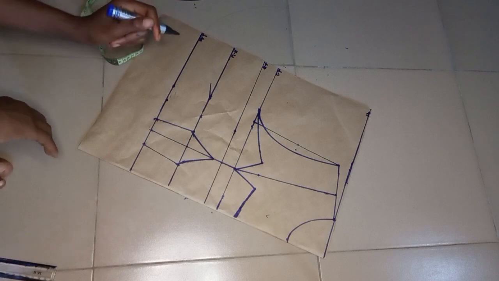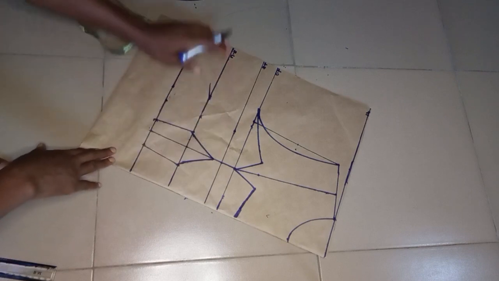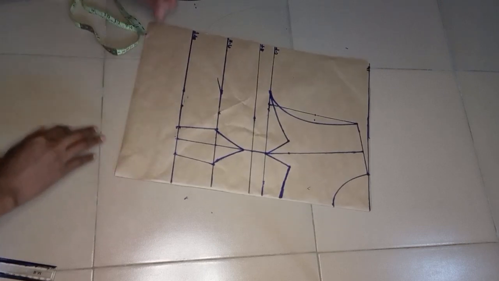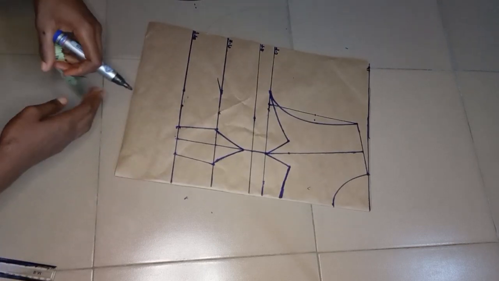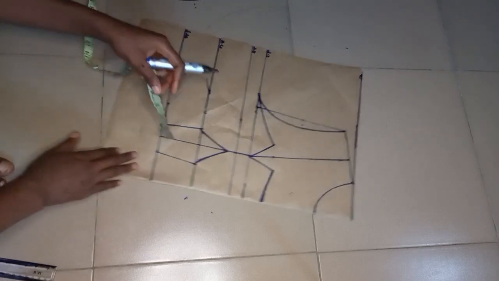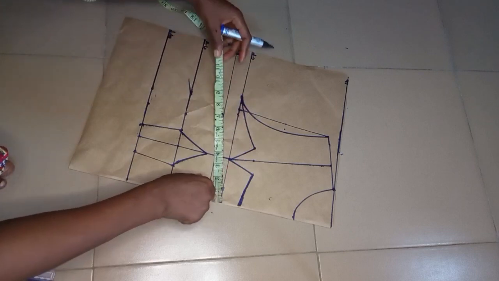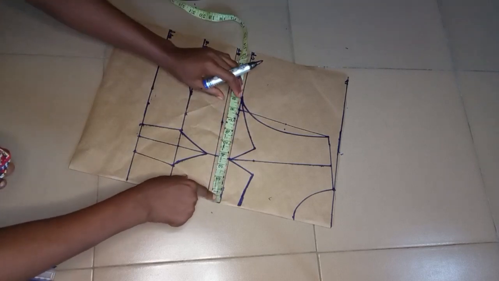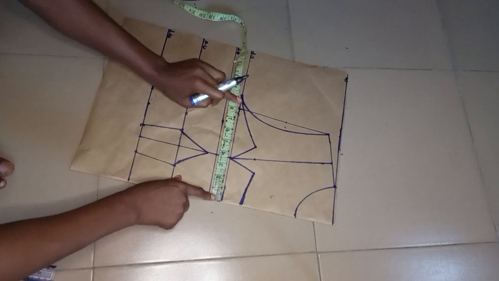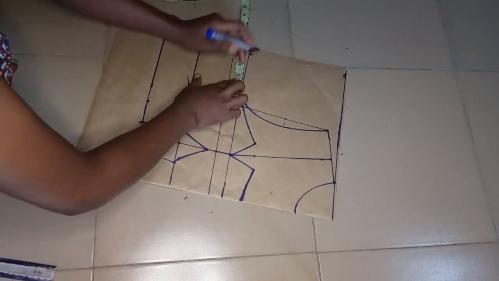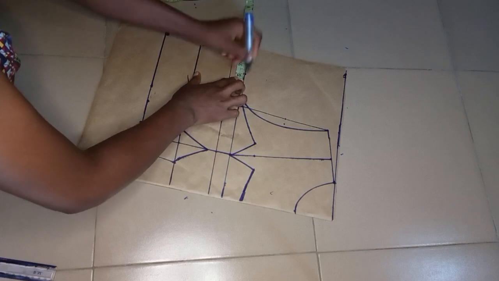So the next thing I'm going to do right here is to go ahead and impute my body measurement. My bust divided by 4 is 8.5, which I've already marked here, as you can see. Then I'm going to add the 2 inches I took for my dart.